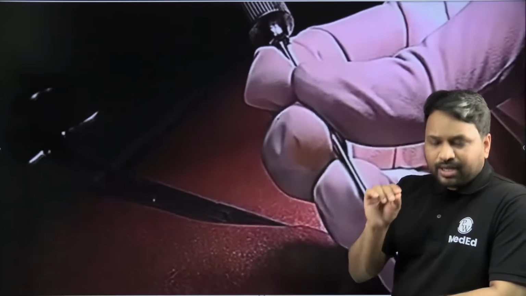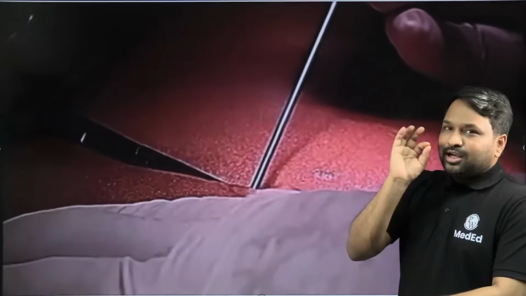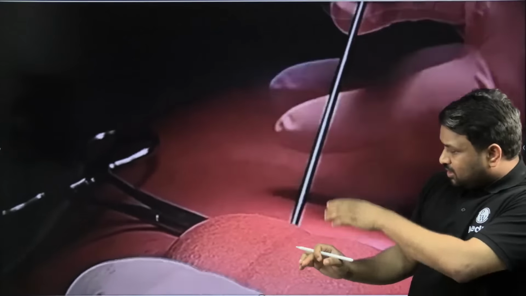Now, what I'm going to do is make a small incision in the umbilical region. After making a small incision in the umbilical region, I'm now going to insert this particular device. Now, what is this procedure called? Where you're inserting a device and you're doing something. Now, I've lifted the lower part of the abdomen and now I'm inserting this particular device, to do something, right? So the question is exactly asking you this: what is this procedure called?